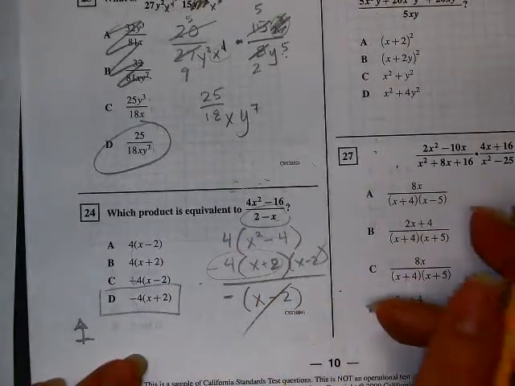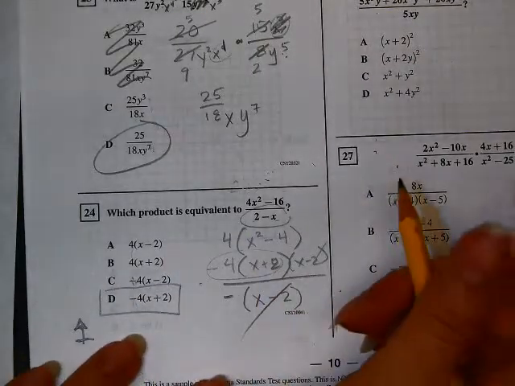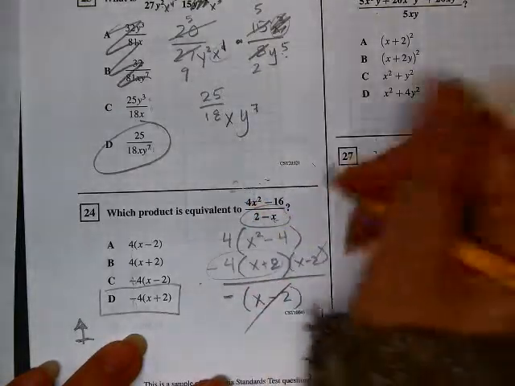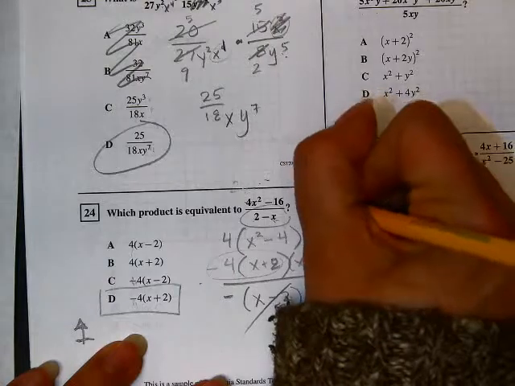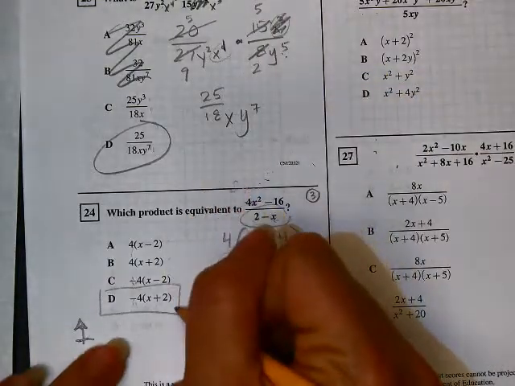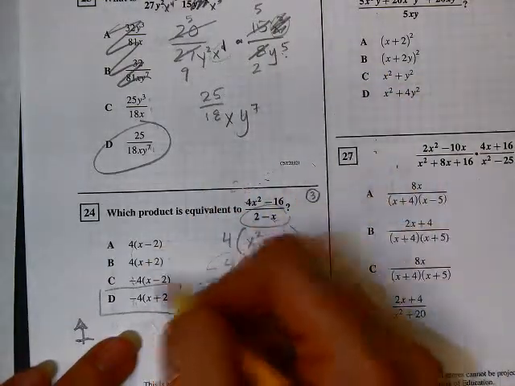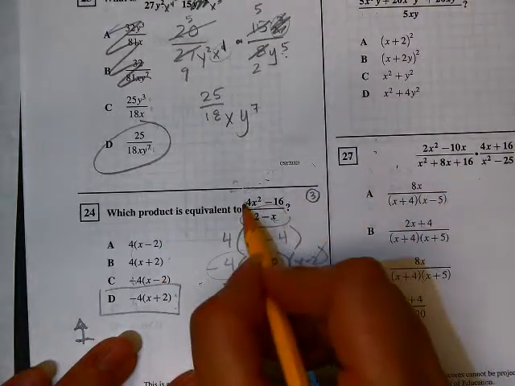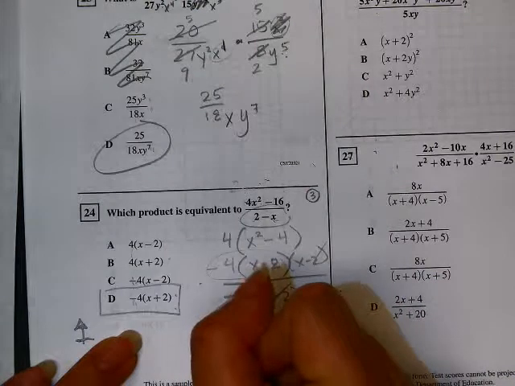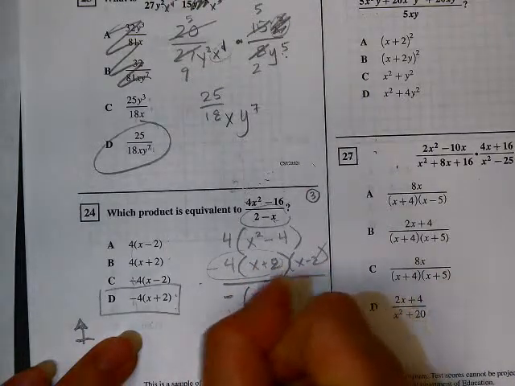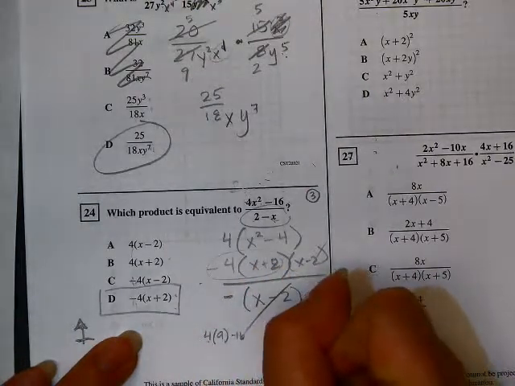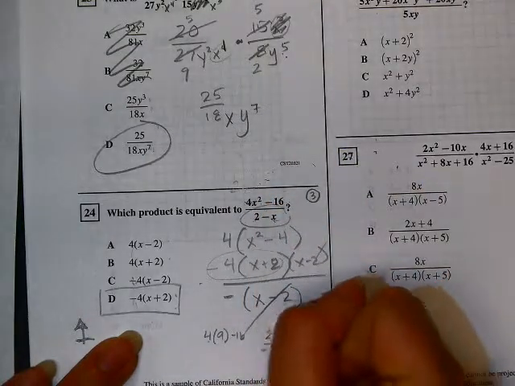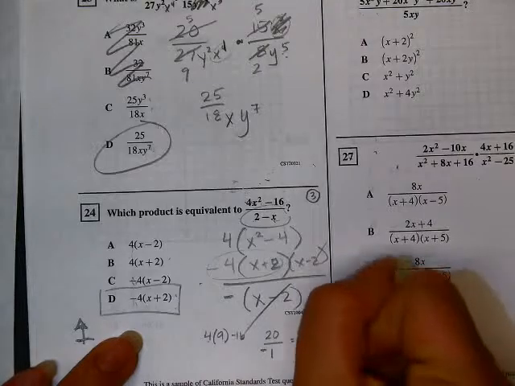Now, strategy. Say you had no idea what the answer was at all. You could just pick some random number to put in here. I'm going to pick 3. And then I'm also going to put 3 into each of these, and because this is supposed to be equivalent to this. So if I plug a number in here and the same number in here, I should get the same answer. So if I put a 3 in there, I get 4 times 9 minus 16, which is 36 minus 16, which is 20. And then 2 minus a 3 is a negative 1. So this gives me negative 20.